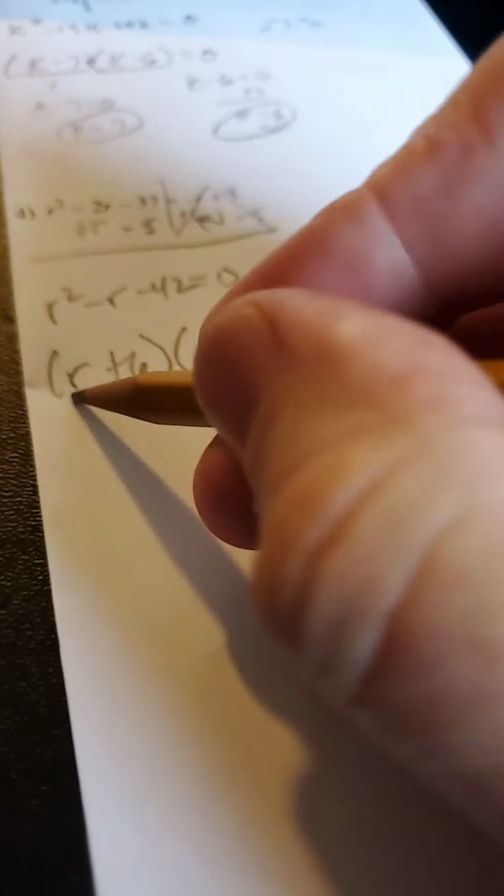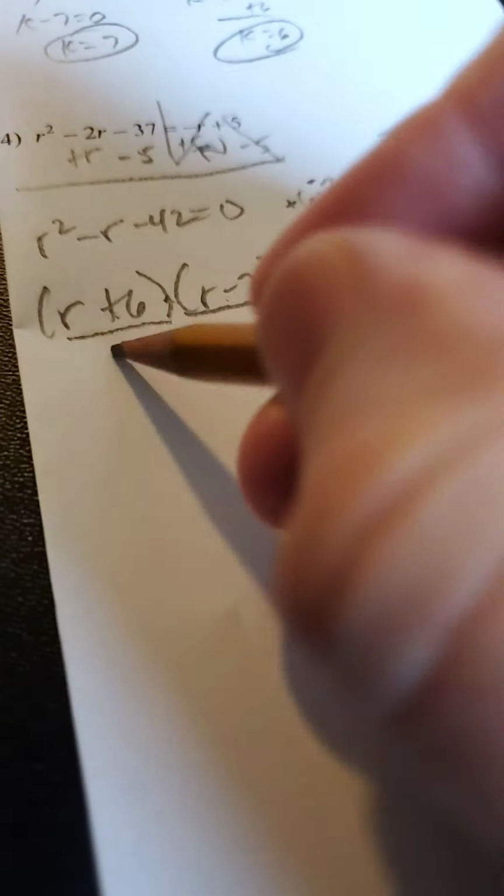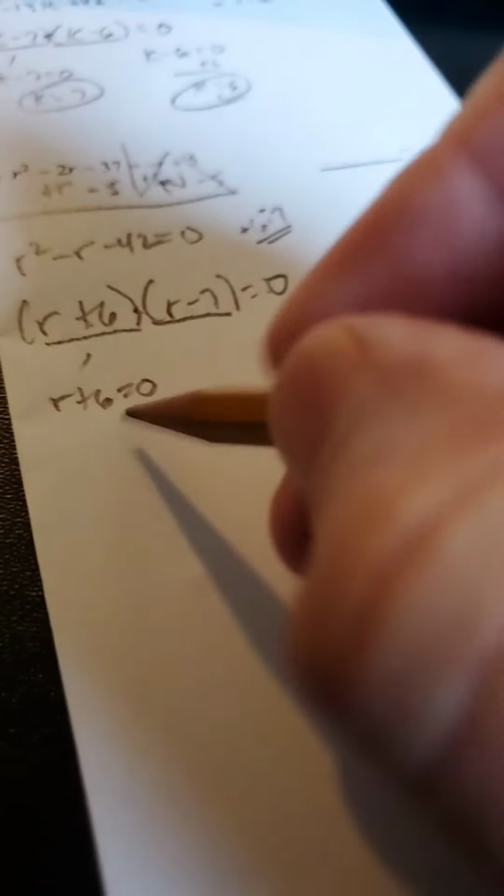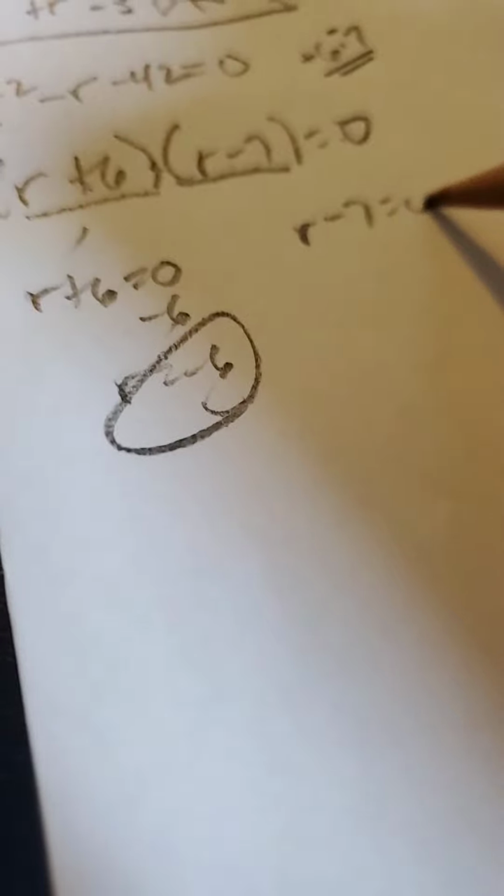And then now, because I have a multiplication problem that has to equal 0, either one of these guys can be 0. So I find out that this one needs to be negative 6 to get 0. And this one needs to be positive 7 to get 0.